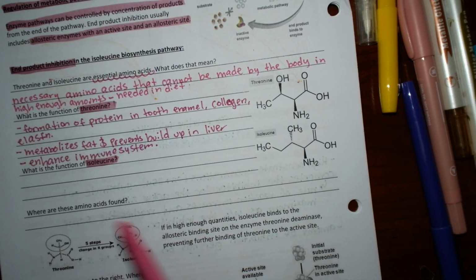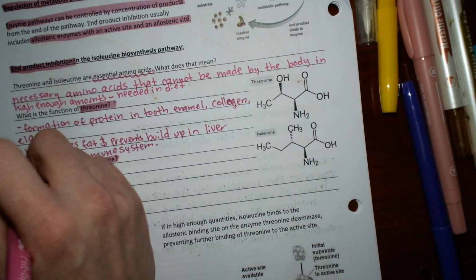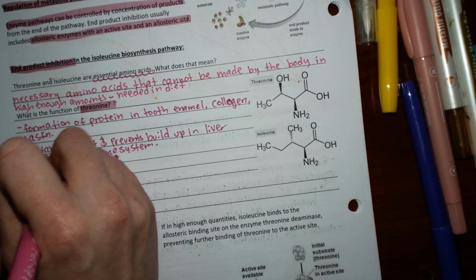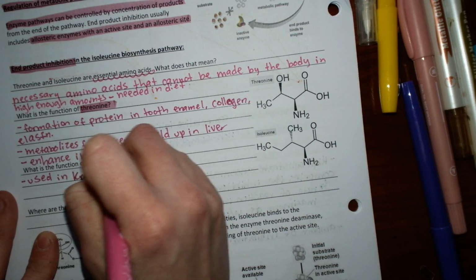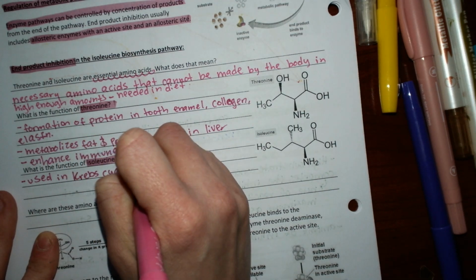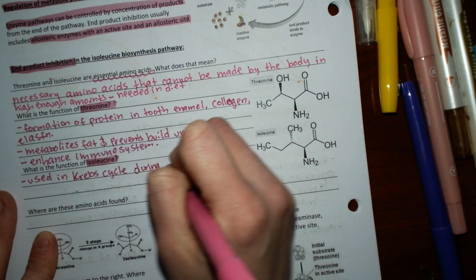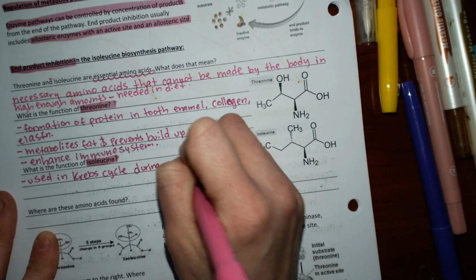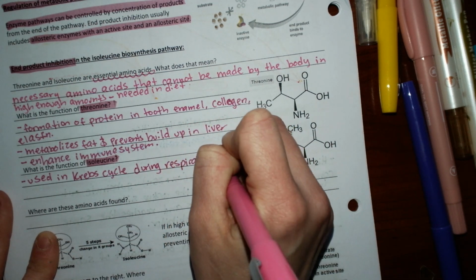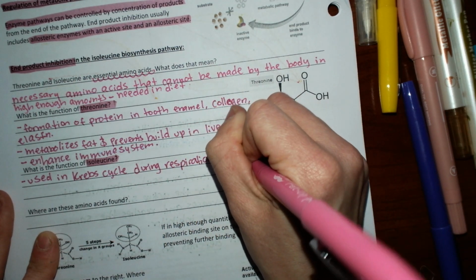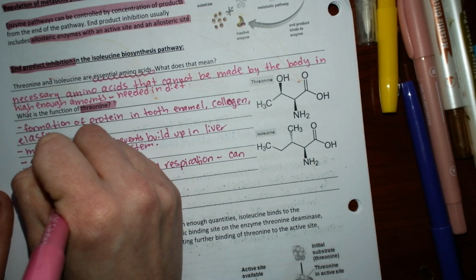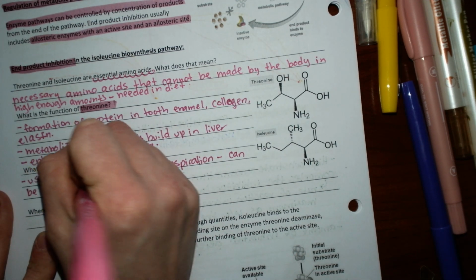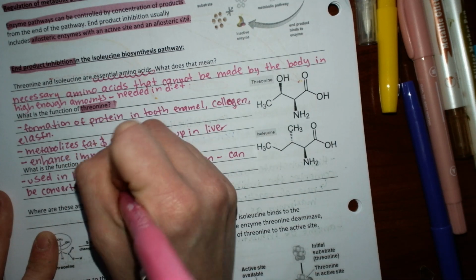And so, what is the function of isoleucine? It's used in your Krebs cycle during respiration. It can be converted into fatty acids.